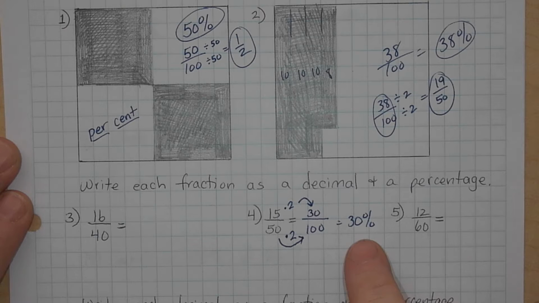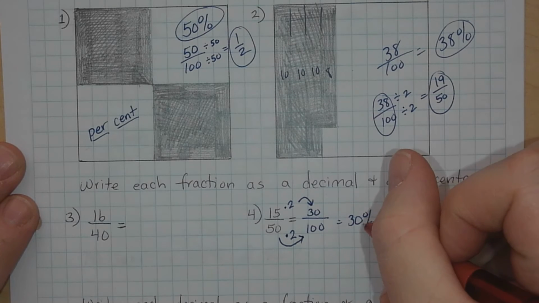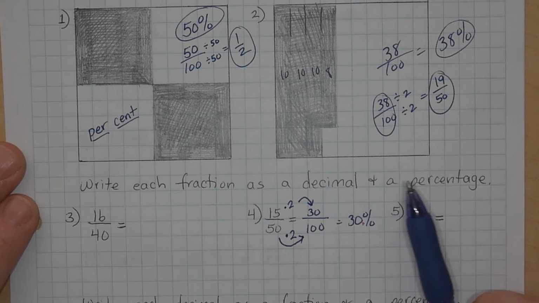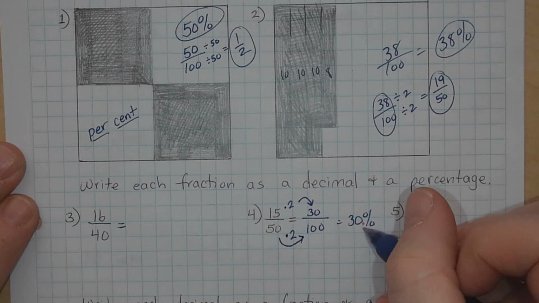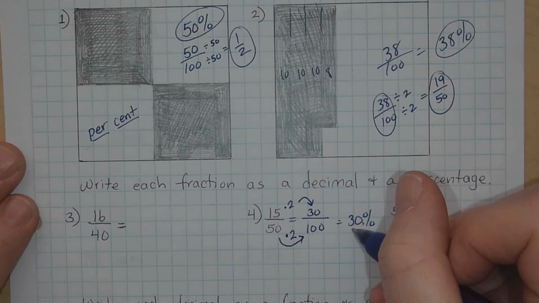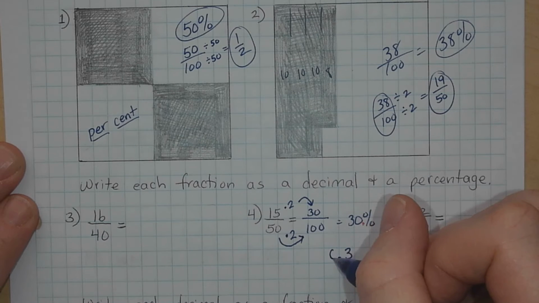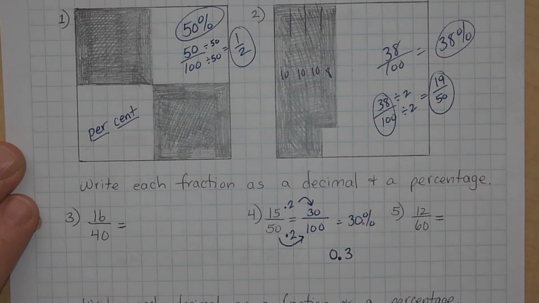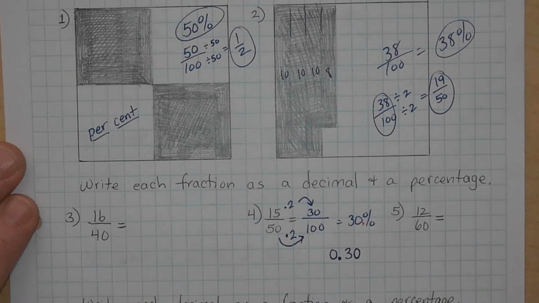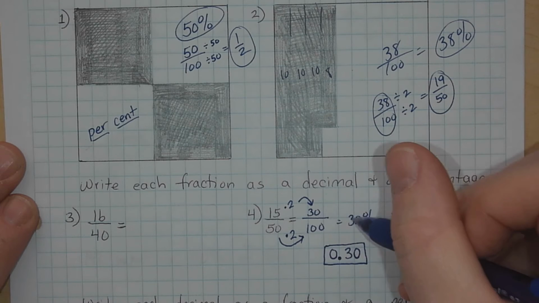And as a decimal, what you do is, if you see here, the decimal is always at the end. If you don't see it, if it's not given to you, it's at the end. And if you go from a percentage to a decimal, you always move the decimal point to the left 2 times. So if we move it 2 times to the left, it's going to end up in front of the 3. So as a decimal, it's going to be 0.3, or if you want to leave that 0 there, you can. It's not going to hurt anything. 0.30 would be fine as well. So that's going to be your decimal, and that's going to be your percentage.